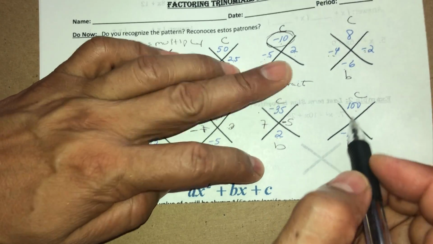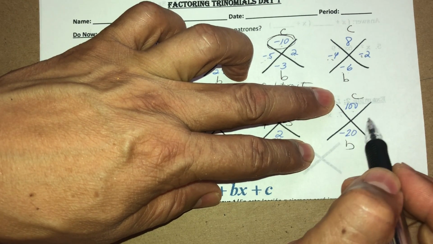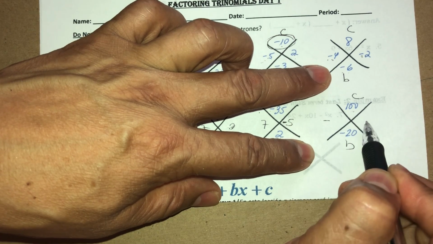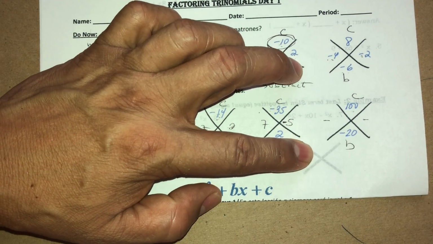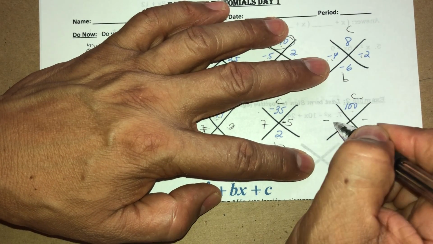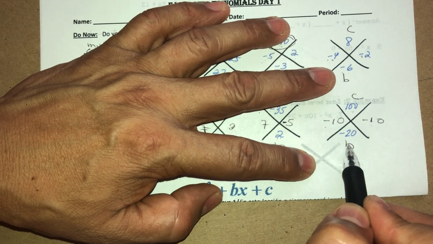So guys, in this case, because this one is positive, they both have to have the same sign. And how am I going to know which sign they're going to have? Based on my value of B. And because it's negative, they both have to be negative. So, two numbers that when you multiply them will give you 100, and when you add them will give you 20, is 10 and 10. Negative 10 plus negative 10 will give you negative 20, and negative 10 times negative 10 will give you 100.